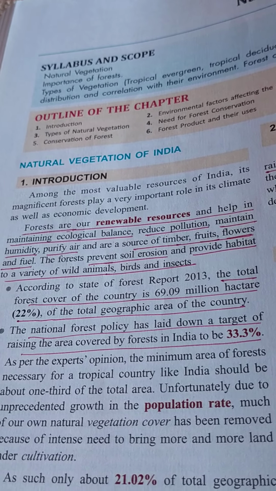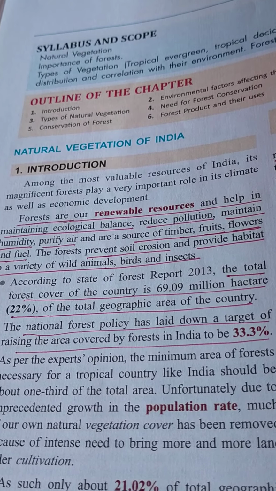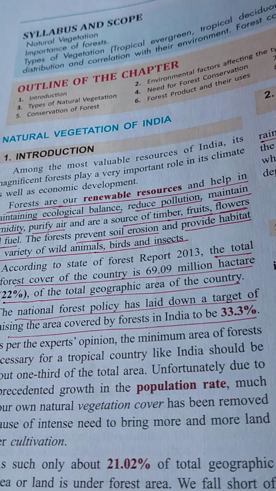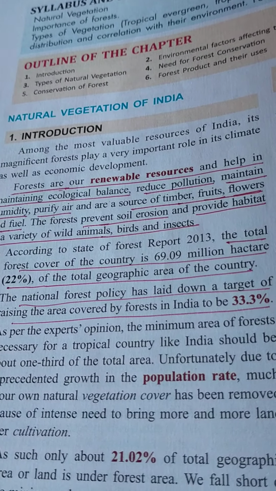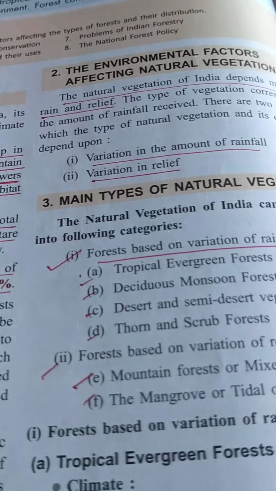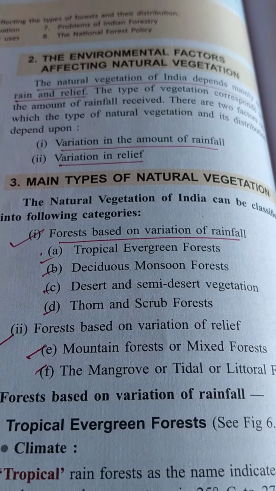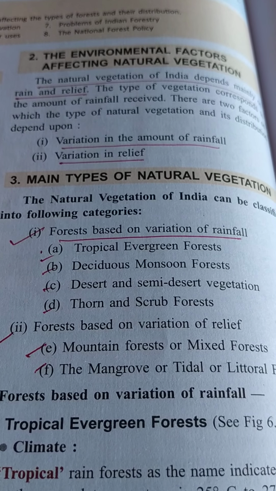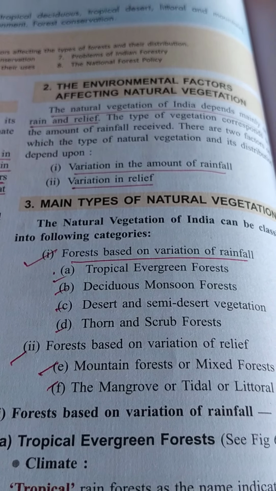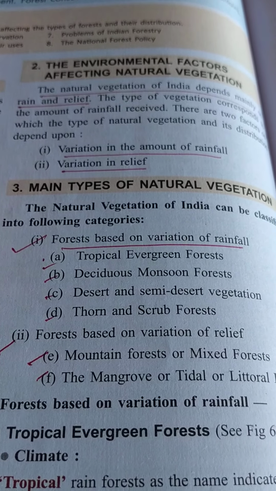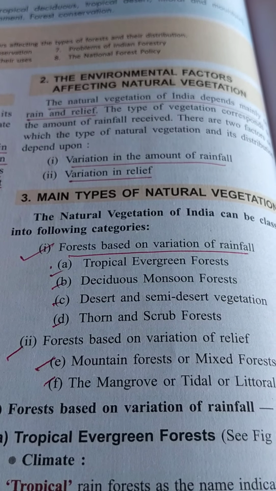So far as the forest area is concerned, only 22% of the total geographical area of the country is covered with forest. But the government policy is to increase its area up to 33.3%. Now we come to the factors on which natural vegetation depends. Natural vegetation depends upon three factors: rainfall, secondly temperature, and thirdly relief, meaning the height and how far it is from the sea or the mountain, that is, relief features.